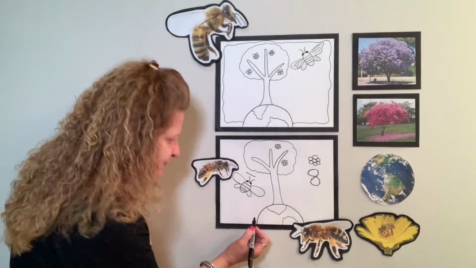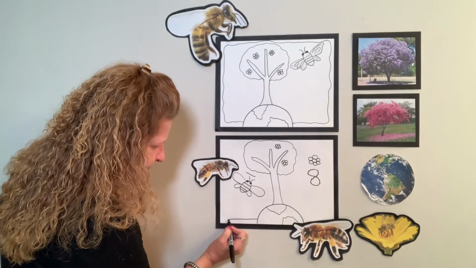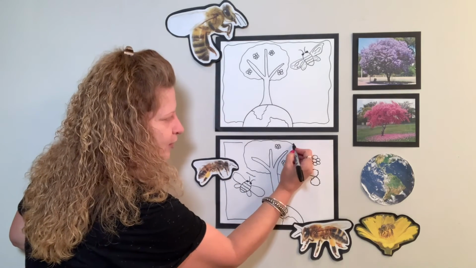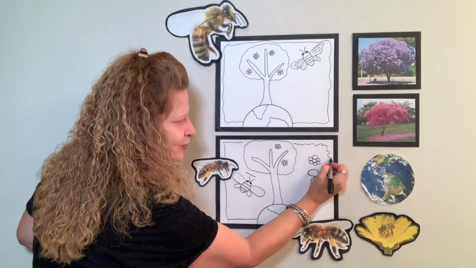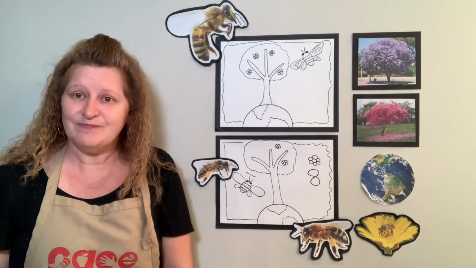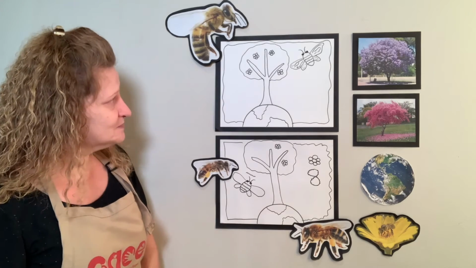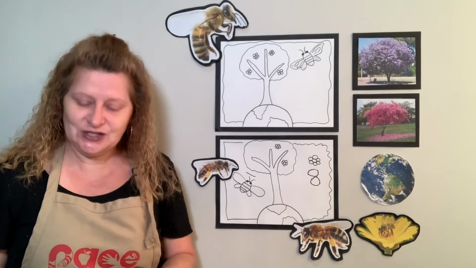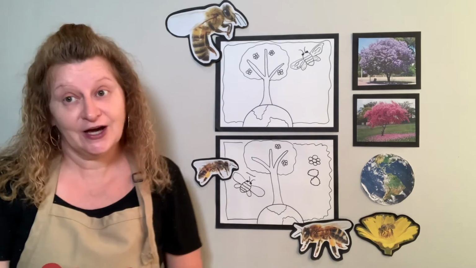Now maybe you want a different border. Maybe you want your border to be straight lines, just like this. Or maybe you want it to be more of a zigzag wavy line. You could also do that. It's really up to you. Good job. So now we have finished drawing our picture and we're getting ready to start coloring.